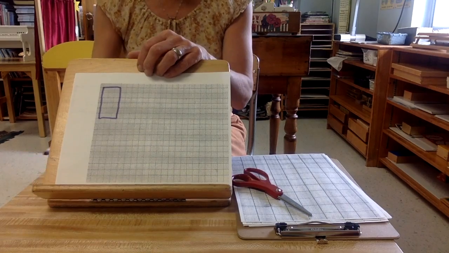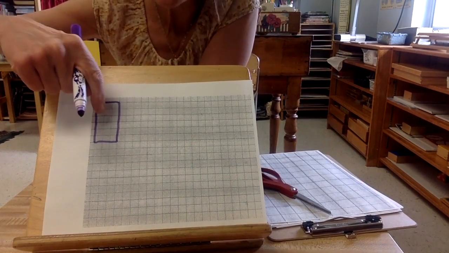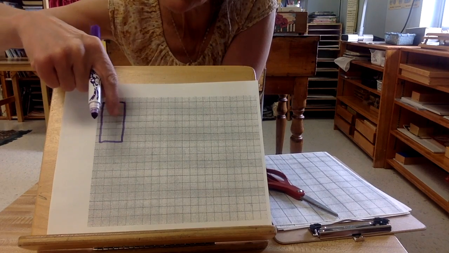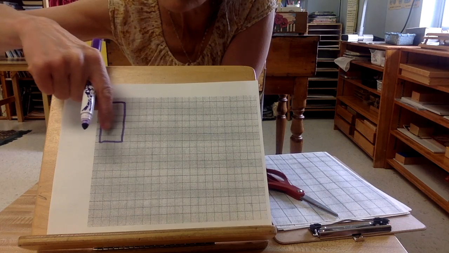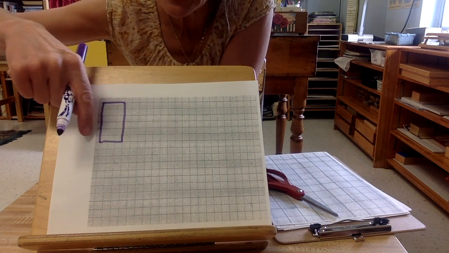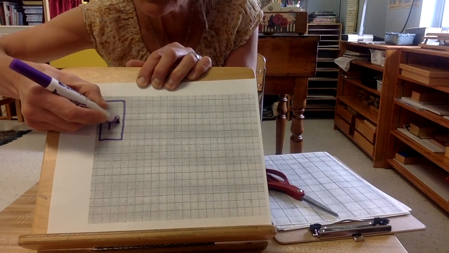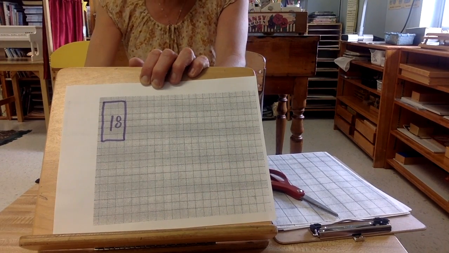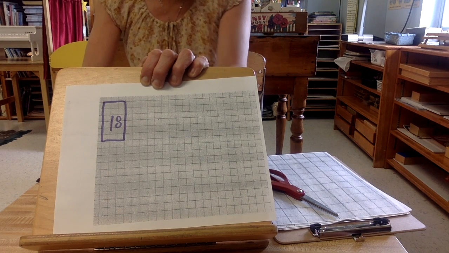And let's figure out the area of that rectangle. 3, 6, 9, 12, 15, 18. So a rectangle that's 6 times 3, length times width, is going to have an area of 18 square centimeters.